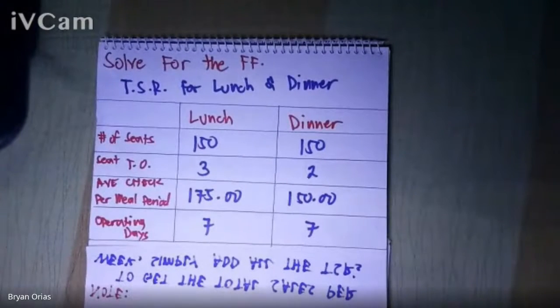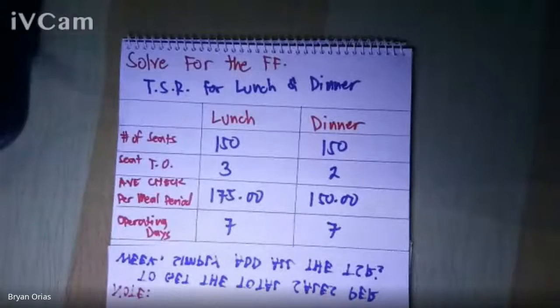Try to compute for lunch and dinner now. Let's wait and see who gets the correct answer. Has anyone answered or gotten an answer? When someone has an answer or wants to answer, kindly turn on your microphone so that I can hear you.